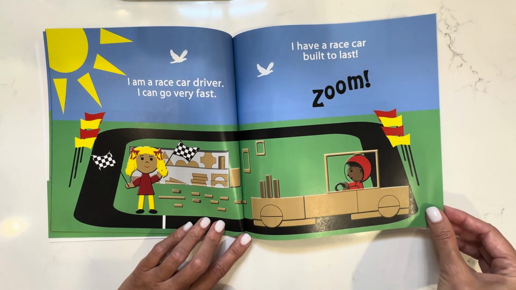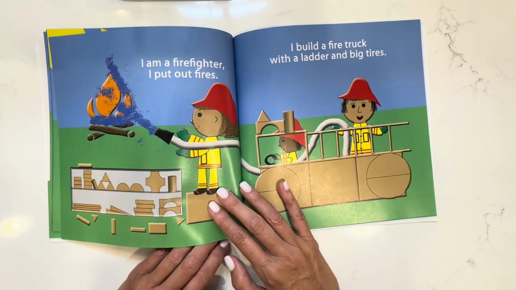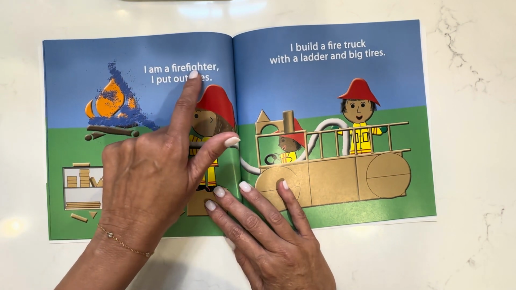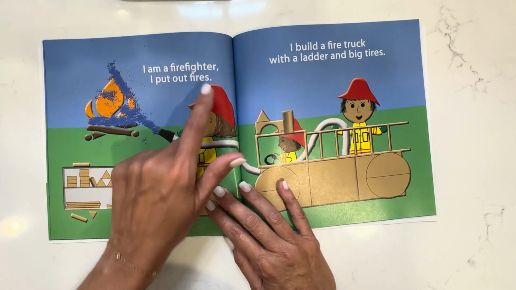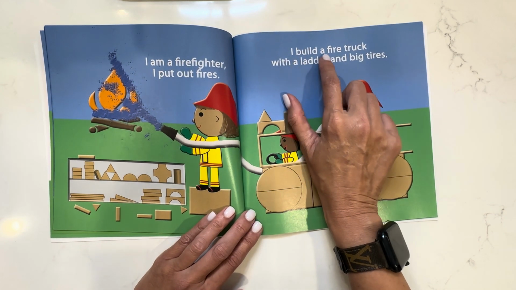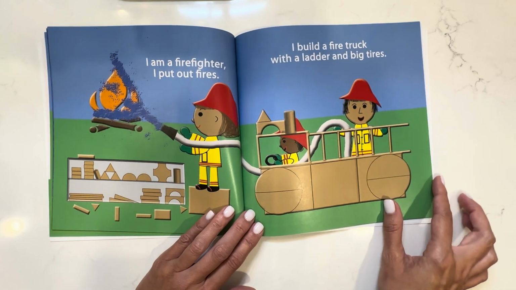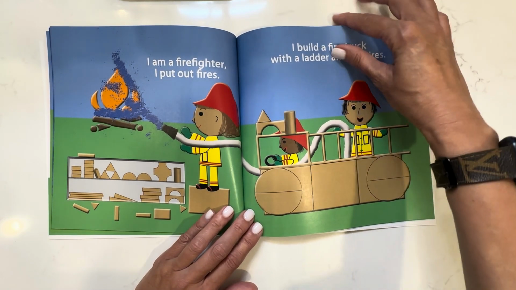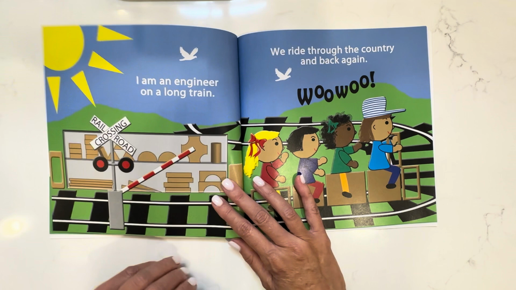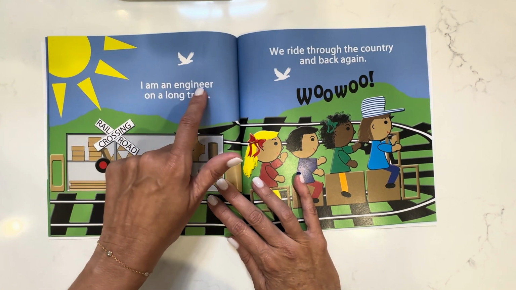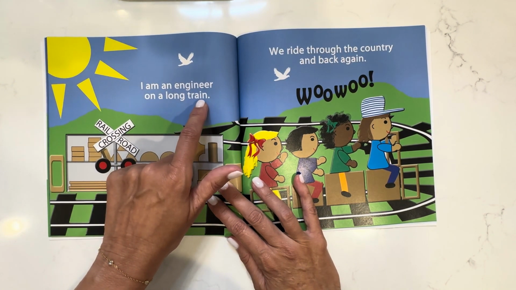Zoom! I am a firefighter. I put out fires. I built a fire truck with a ladder and big tires. I am an engineer on a long train.